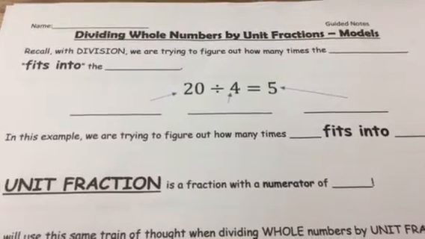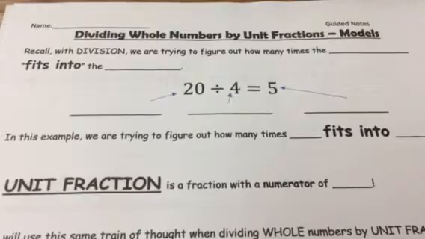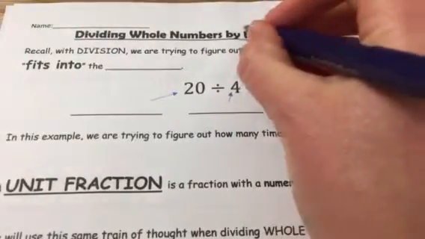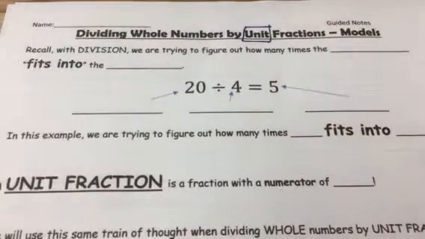Hey fifth graders, we are going to be jumping into our dividing fractions unit, and we're going to actually start off by taking a look at dividing by unit fractions. So we're going to kind of start off small and then we'll get more complicated with the types of fractions and numbers that we're going to deal with.